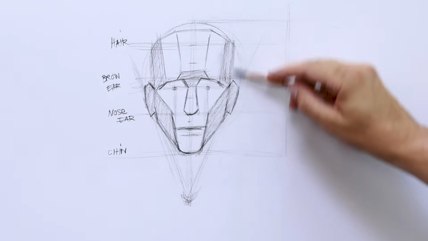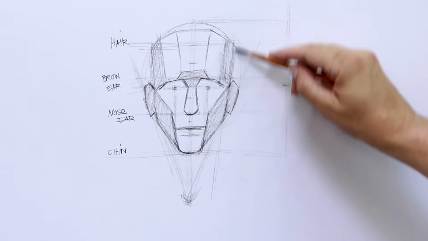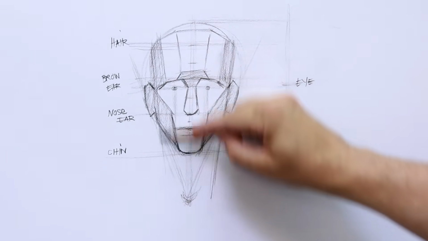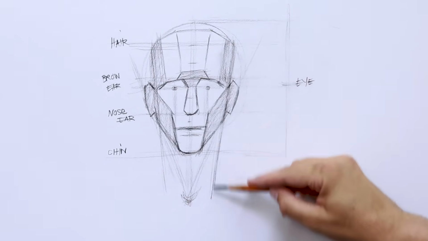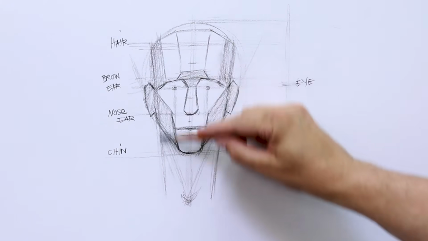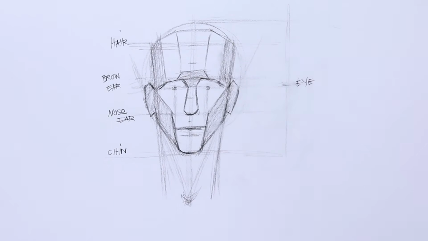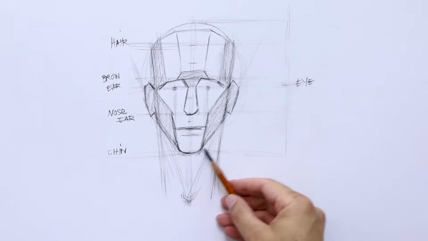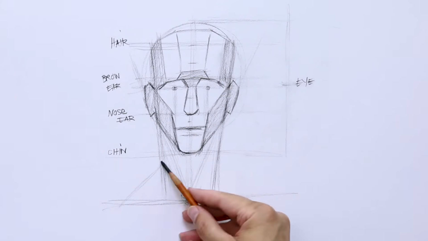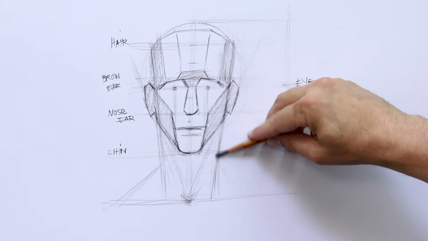And from the side of the head, I'll just bring a line down on both sides, and that'll give me about the width of the neck. And then somewhere around the chin, we'll get the shoulders just coming out.